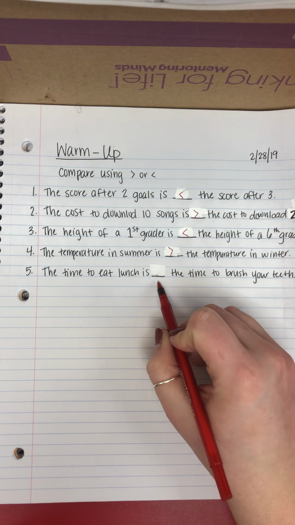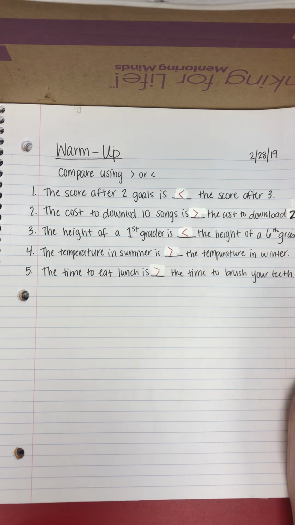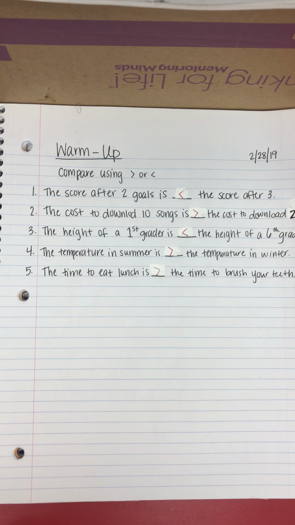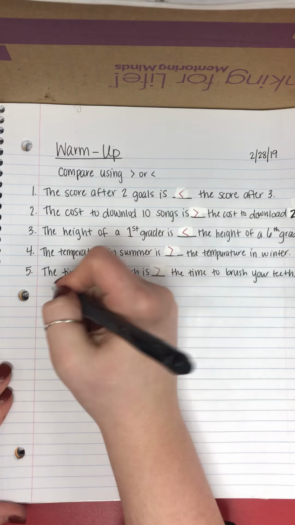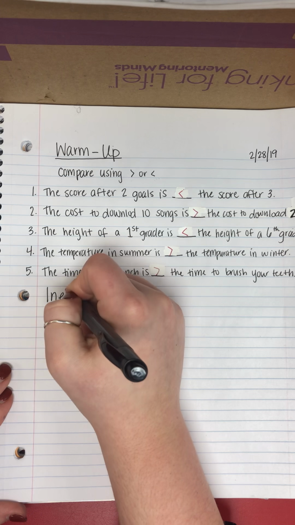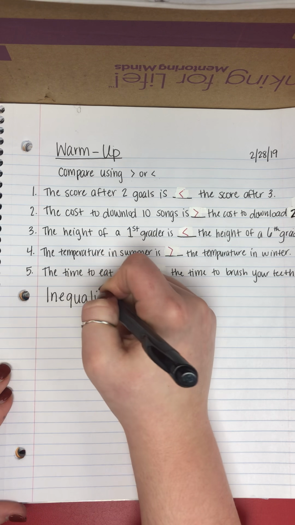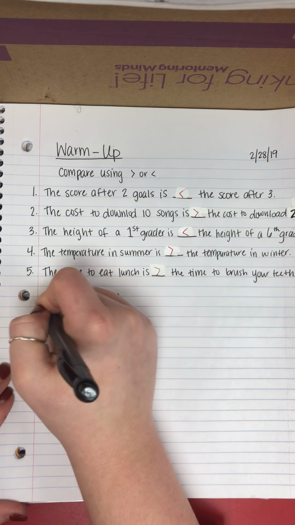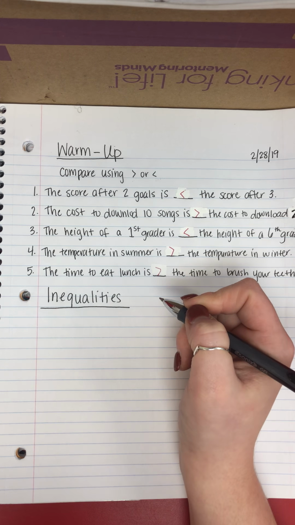And the time to eat lunch is greater than the time to brush your teeth. So it should not take you as long to brush your teeth as it does to eat lunch. So today we're going to talk about inequalities. Remember, what I write, you write.